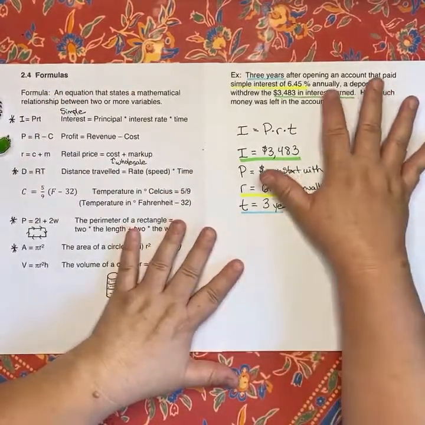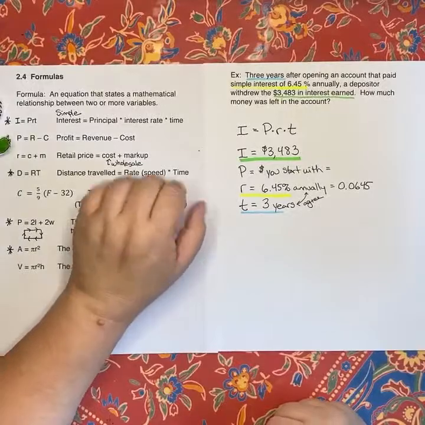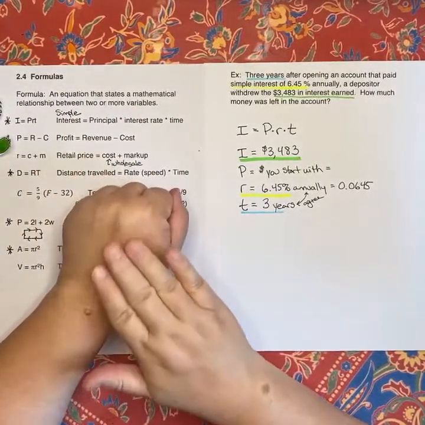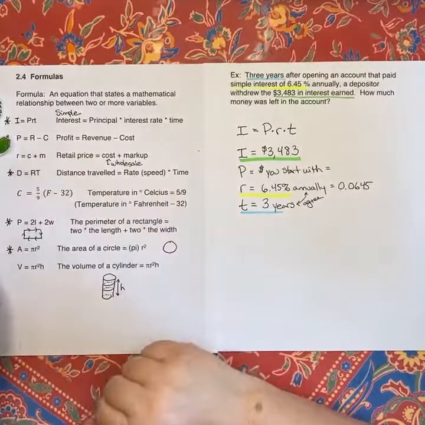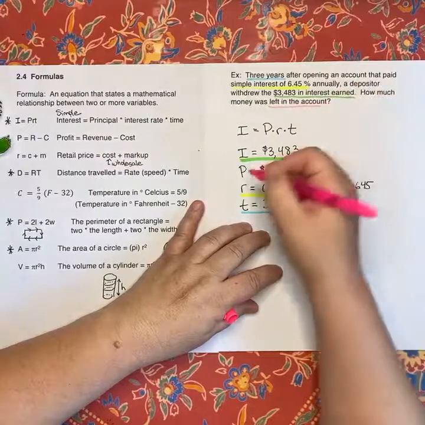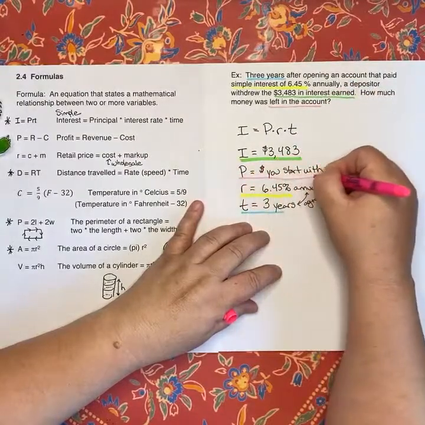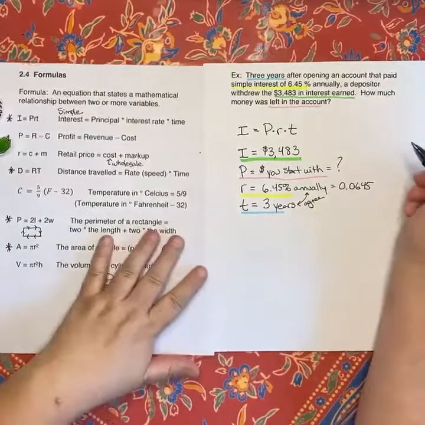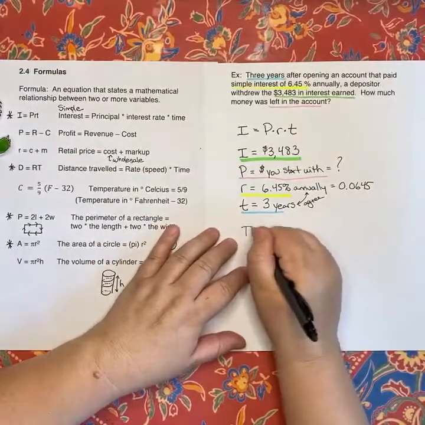So what they've done is they put the money in, it grew some interest, they took the interest, and then they want to know what's left. So what's left in the account was what we started with, the principal. And that's the one we're trying to figure out. So that's our question mark. Okay, so I'm going to write the formula again.